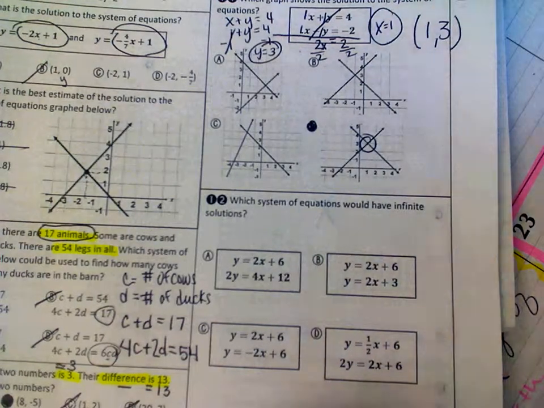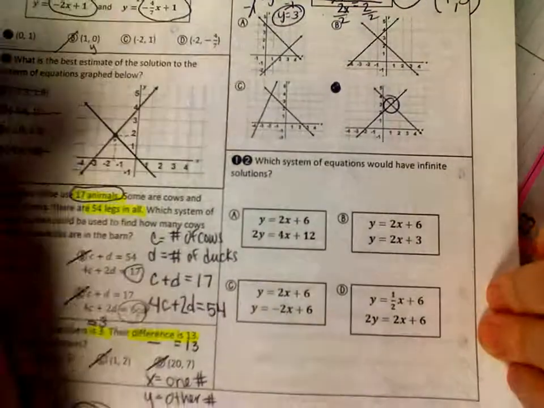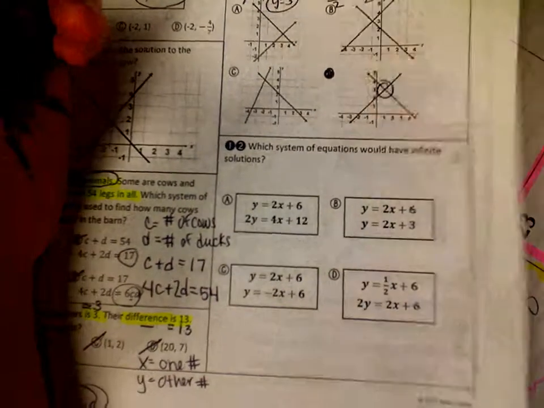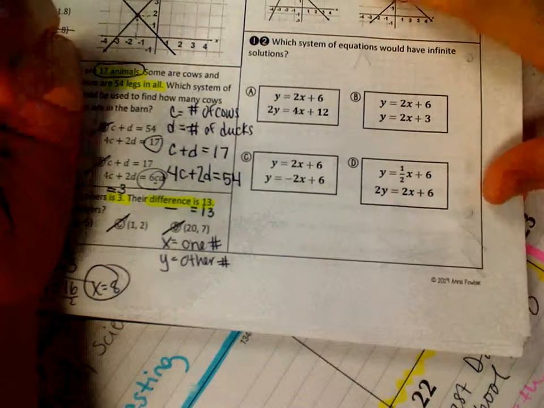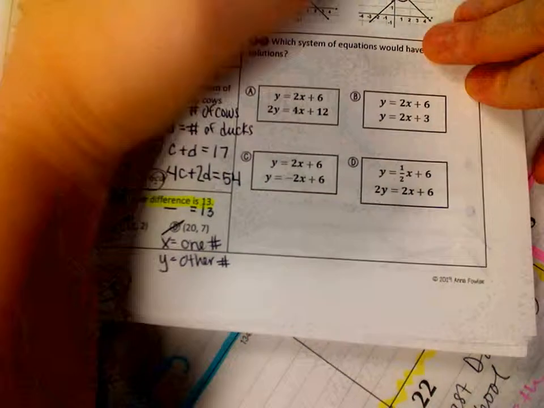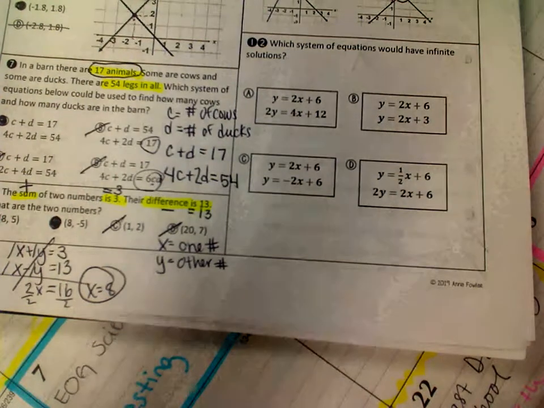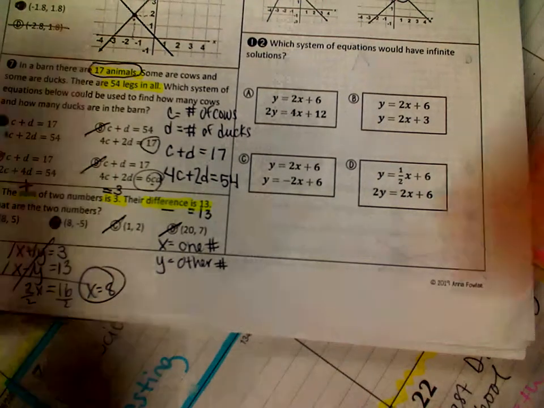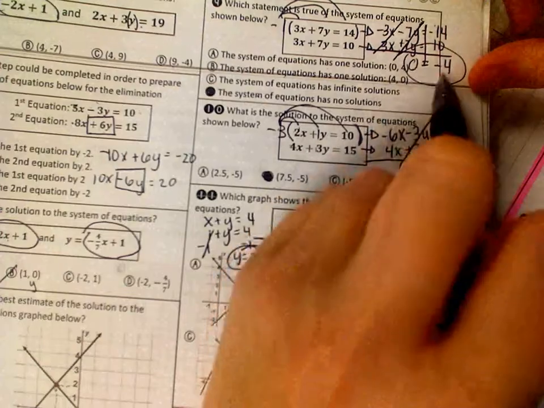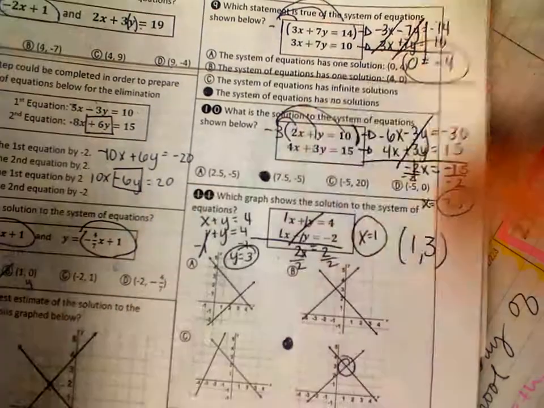Infinite solutions. Which system of equations would have infinite solutions? So, you need to know an infinite solution, it's like whenever you try to solve it, up here we got for no solution, 0 equals negative 4. But on infinite solution, the variables will cancel out and you will get the same number. So let's try this one.